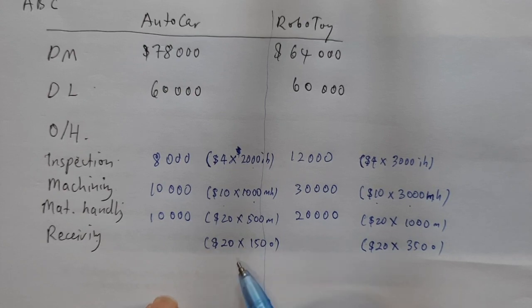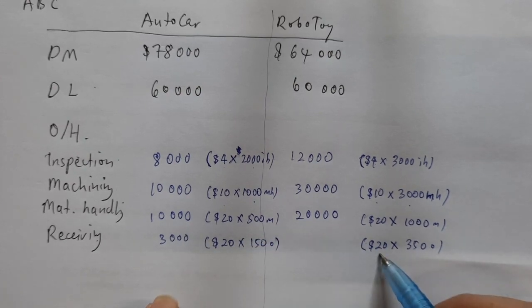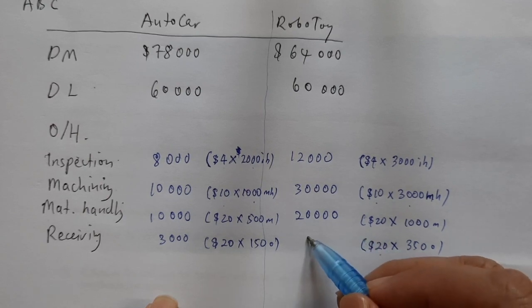So if you calculate $20 times 150, then the cost is 3,000. And then here $20 times 350, the cost is 7,000.